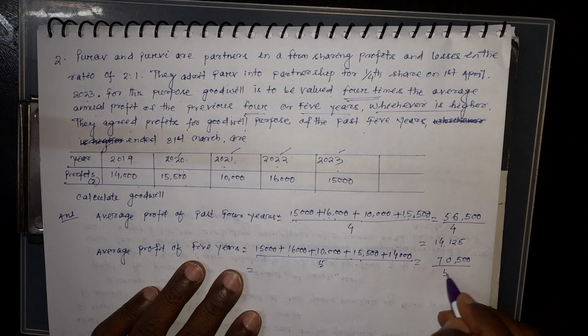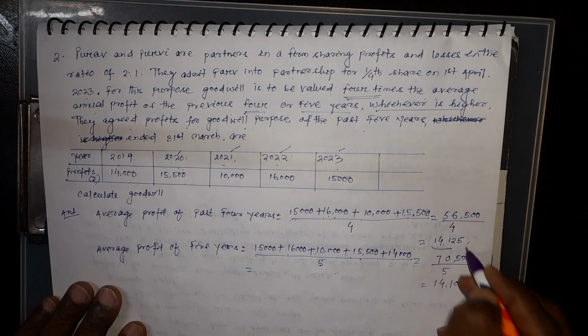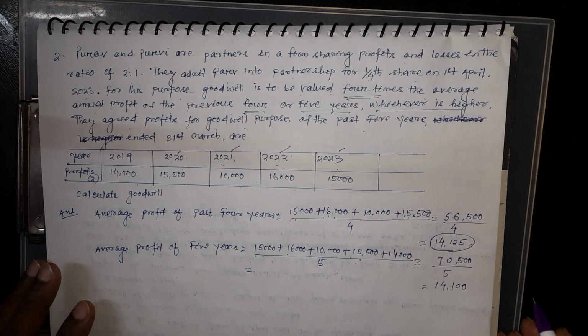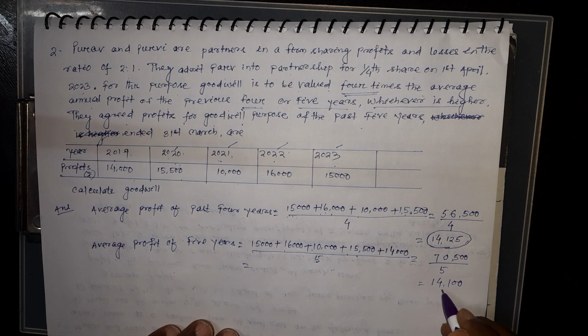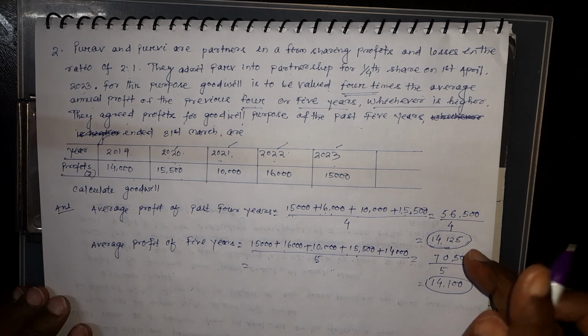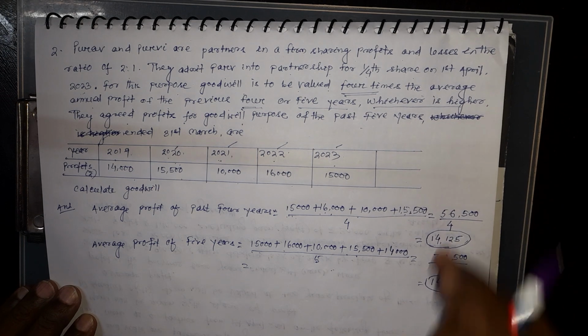70,500 divided by 5 will be 14,100. So this is the average profit of the last 4 years. The average profit of 5 years is 14,125, and the average profit of 4 years is 14,100. Which is higher? 14,125 is the higher value, so we will use this value for calculating the goodwill.